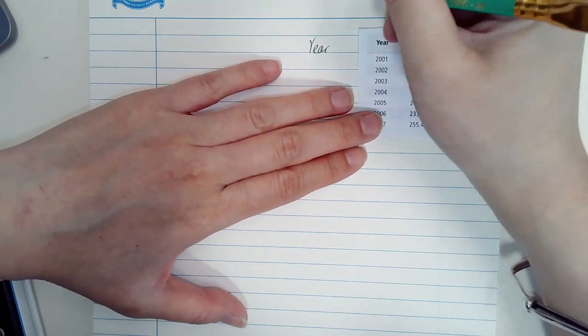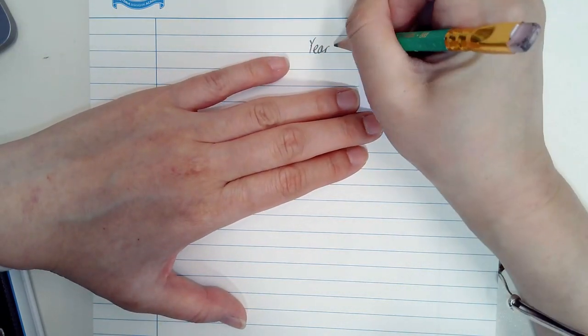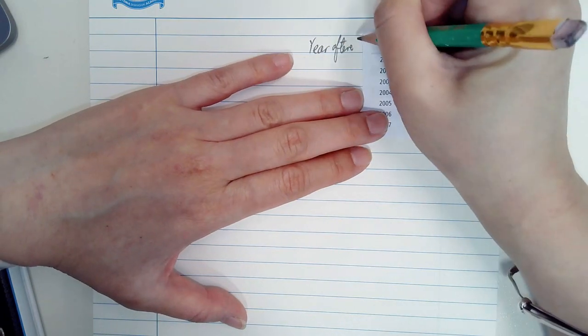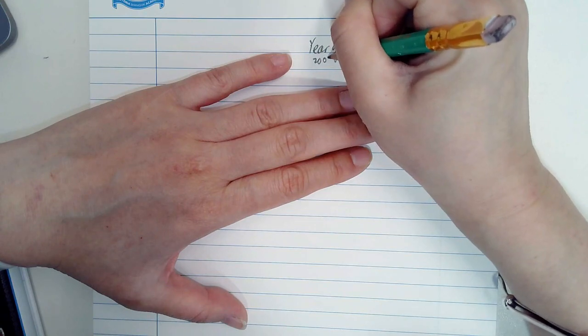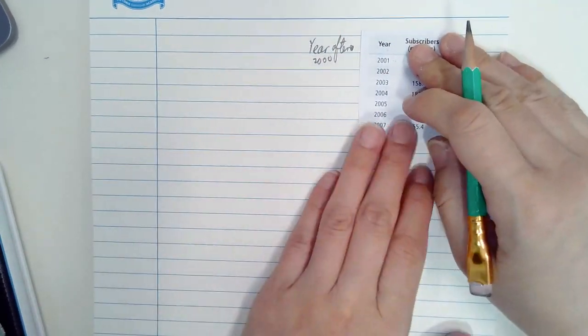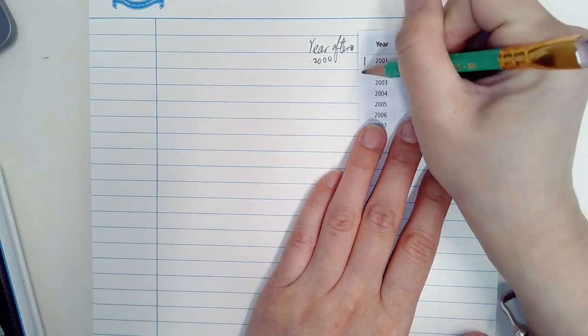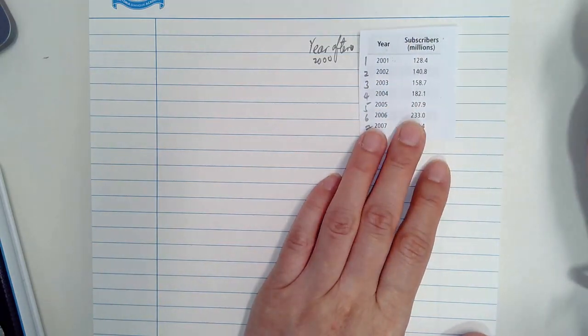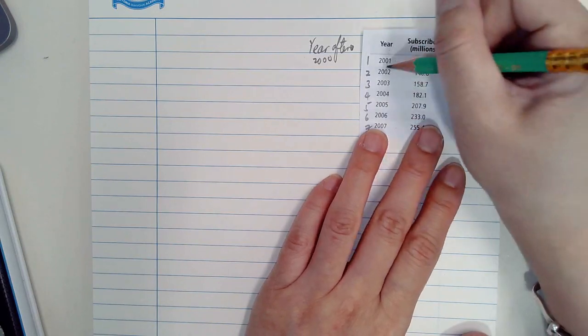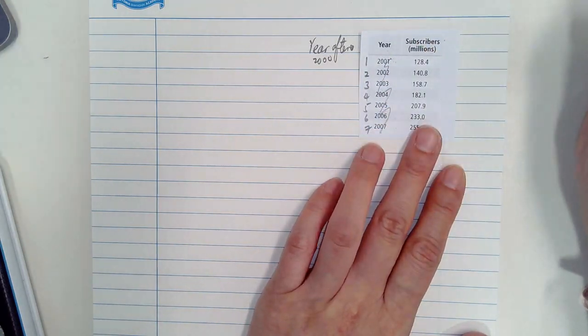Year, no, not year before. Okay, I can move that aside. Year after 2000. So the first line will be 1 year, 2 year, 3, 4, 5, 6, 7. All right, so that will help us with the numbering. So we are not using these for now.